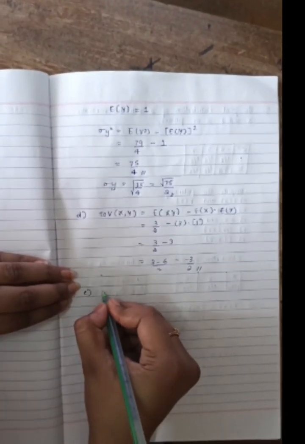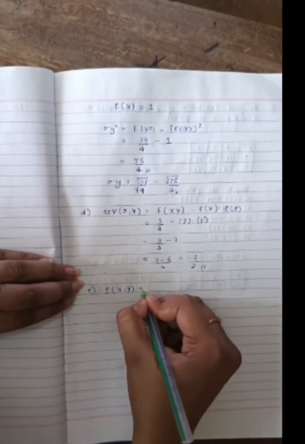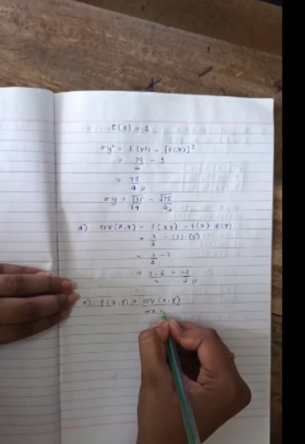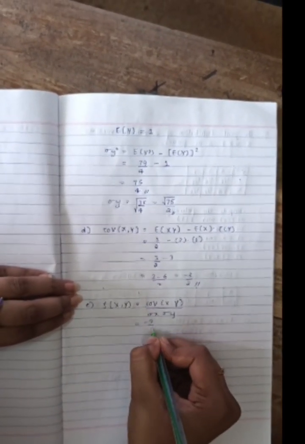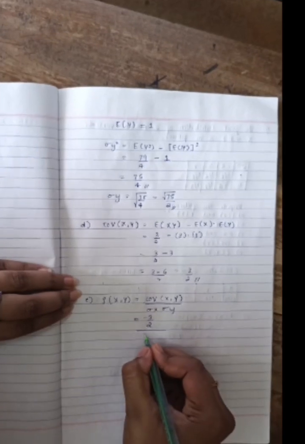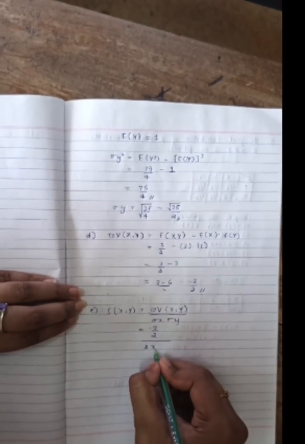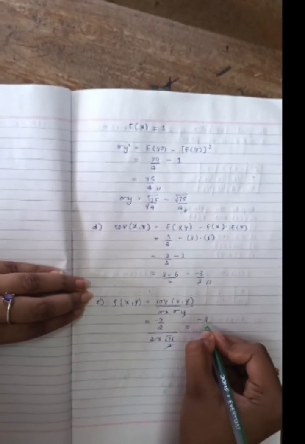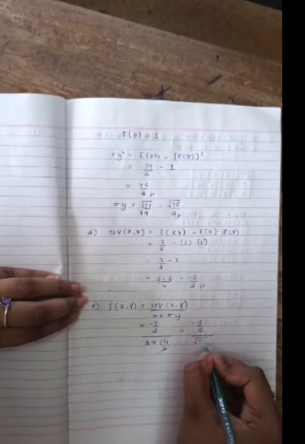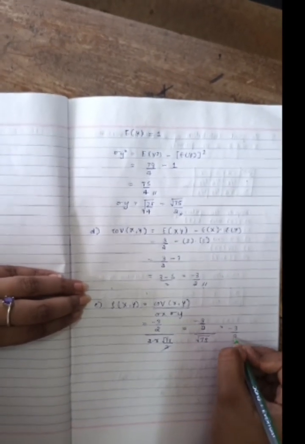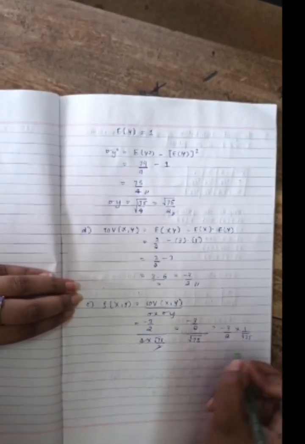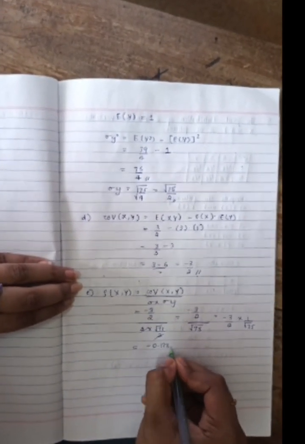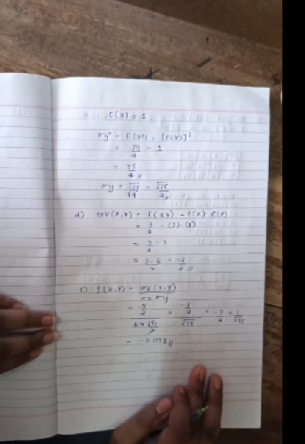Now the fifth question is rho of x and y. Now the formula goes like covariance of x and y divided by sigma x and sigma y. So minus 3 by 2 is the covariance divided by sigma x is 2 into sigma y is root of 75 by 2. Now 2 gets cancelled. So minus 3 by 2 divided by root of 75. So we will get minus 3 by 2 into 1 by root of 75, and the answer will be minus 0.1732. So this is the answer for the fifth question.